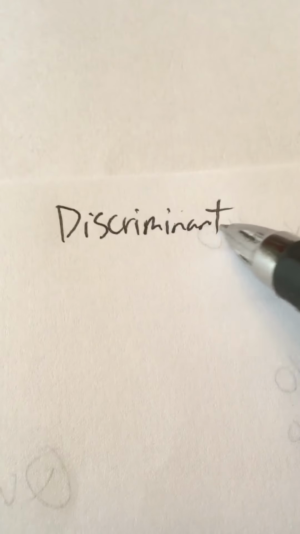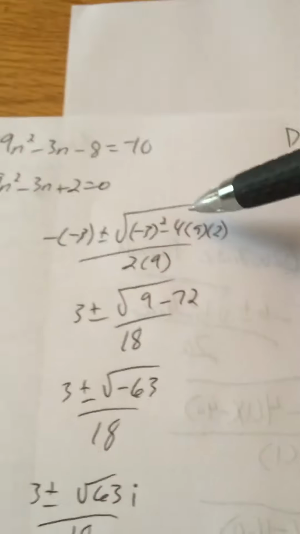And I want you to write down, you ready for this? This is a new word. It's not discriminate. It's discriminant. Can you see that? Discriminant. I think I spelled that right. It might be discriminate. Nope, discriminant. All right, it's a weird word. Check me on that. But that word describes the inside portion of your quadratic formula.